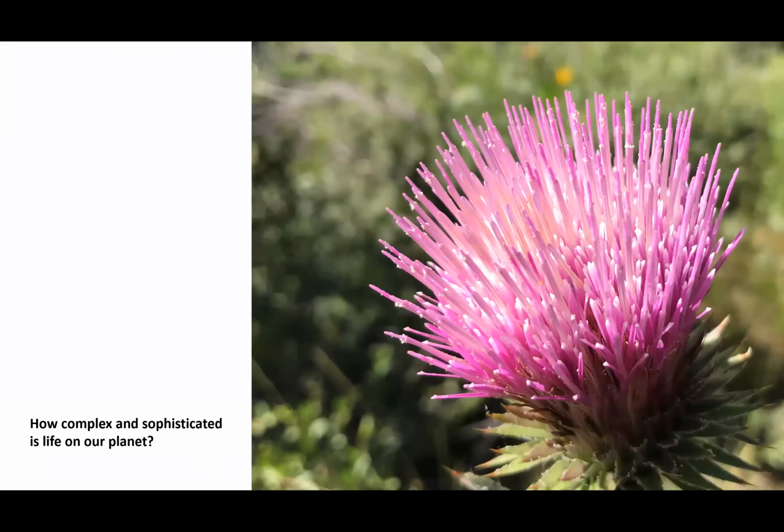But let's stop a little bit and think about this. This is a plant. This is a beautiful flower. I took this picture here in Northern California, in the mountains. This is highly complex. For you to have an idea, these white dots here are the female portion of the plant. These tall purple ones are the male portion of the plant. And this tiny little thing here is the pollen.